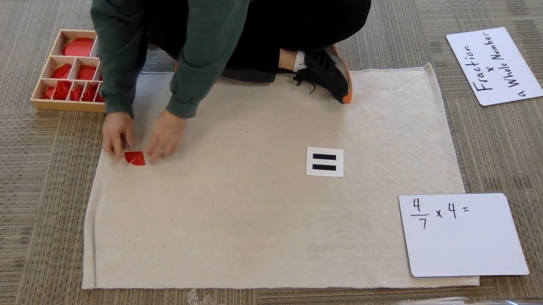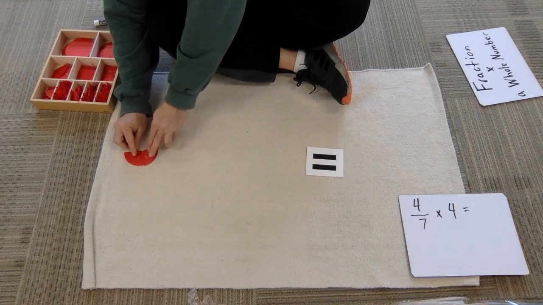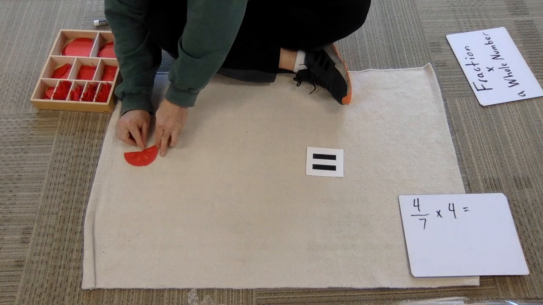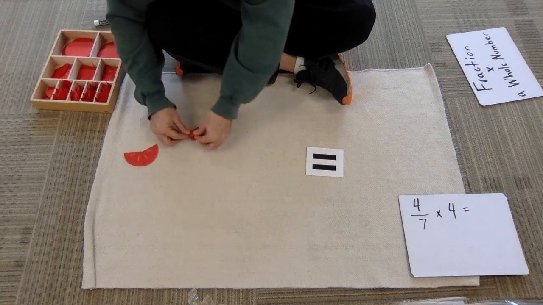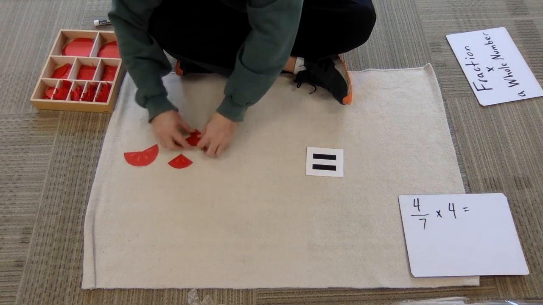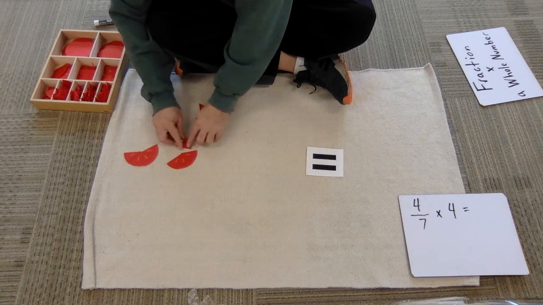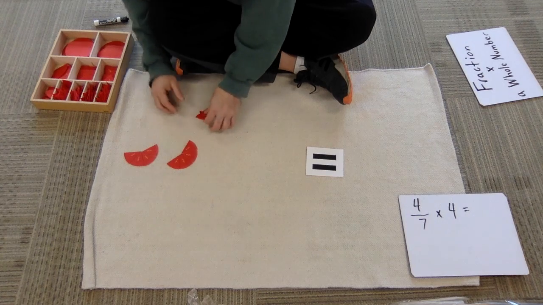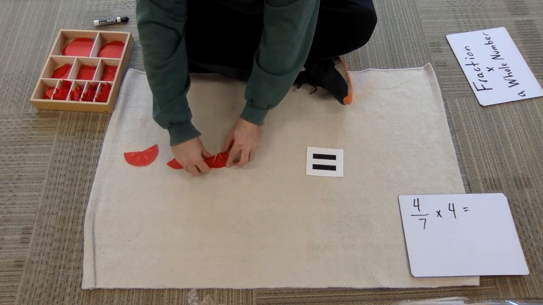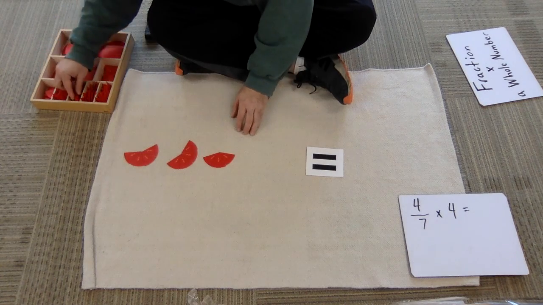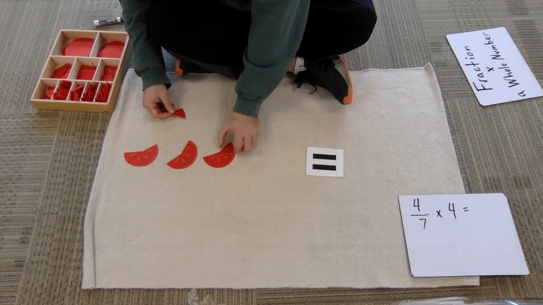1, 2, 3, 4. 4/7 is kind of cool. It's like slightly over half. Another one. 1, 2, 3, 4. So 4/7. Another one. 1, 2, 3, 4.